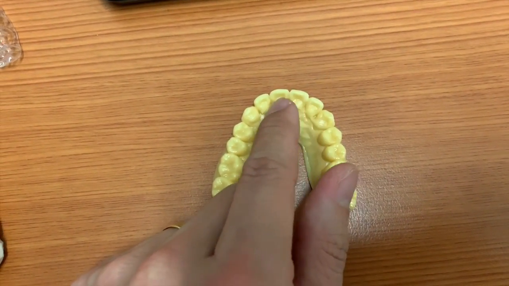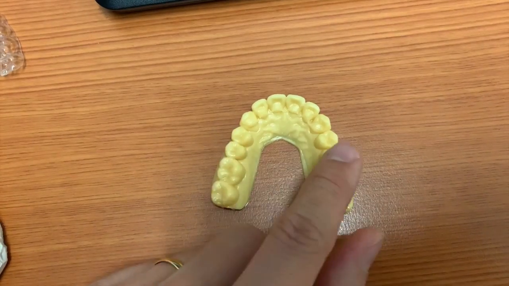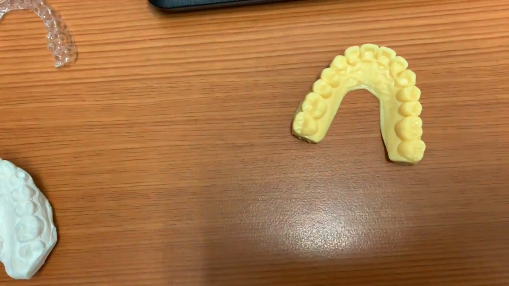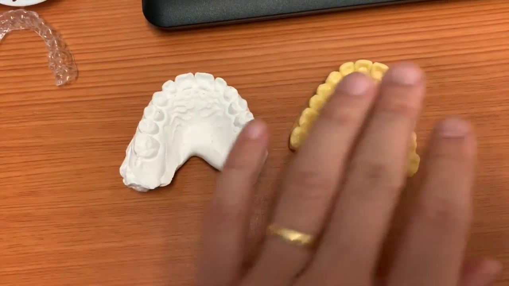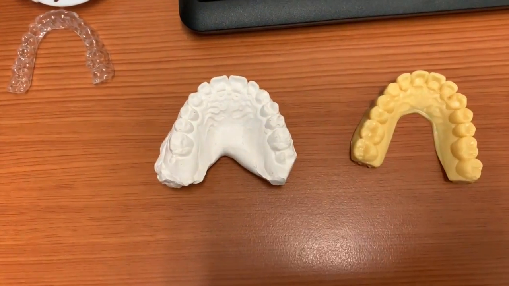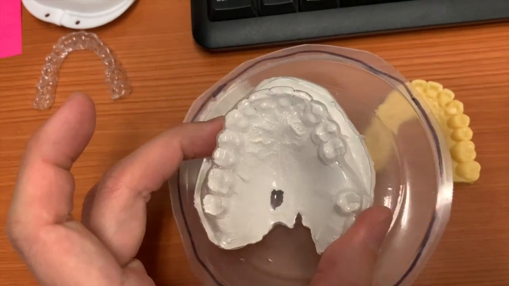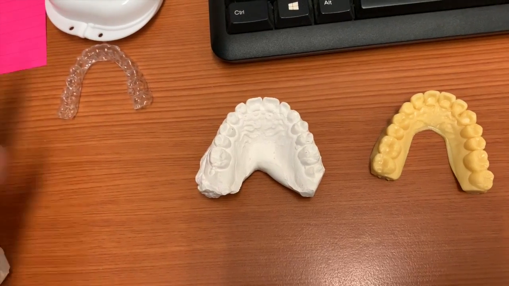This part here represents a retainer wire that sometimes we attach behind your teeth. And out of these molds, whether it's this or what we used to do here, we make what we call the retainer material, and out of that your retainer gets made.